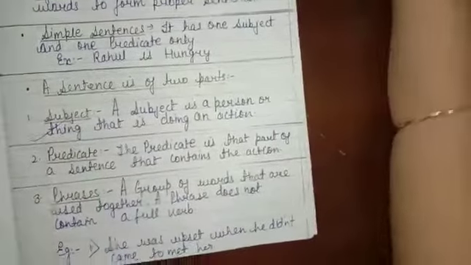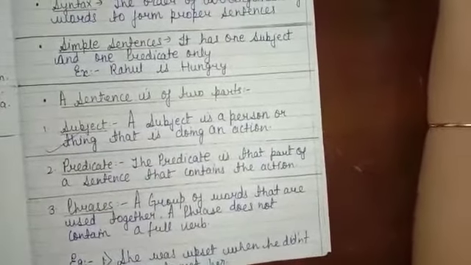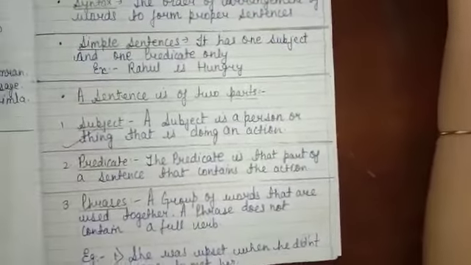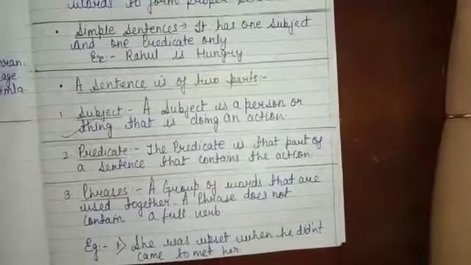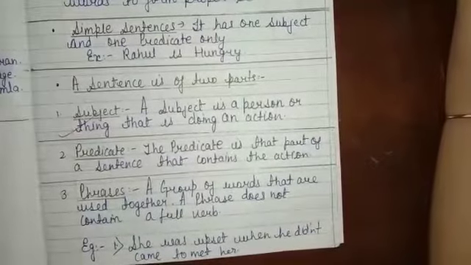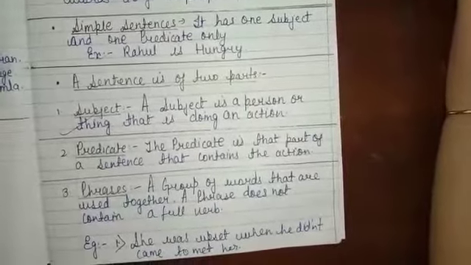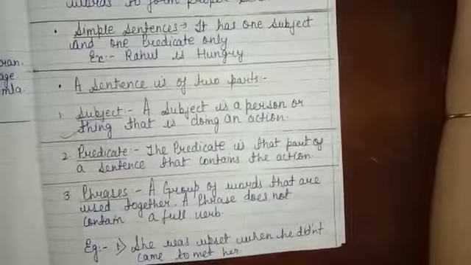So what do we mean by subject? Subject is a person or thing that is doing an action. The predicate is that part of a sentence that contains the action, and a phrase is a group of words that are used together. A phrase does not contain a full verb.